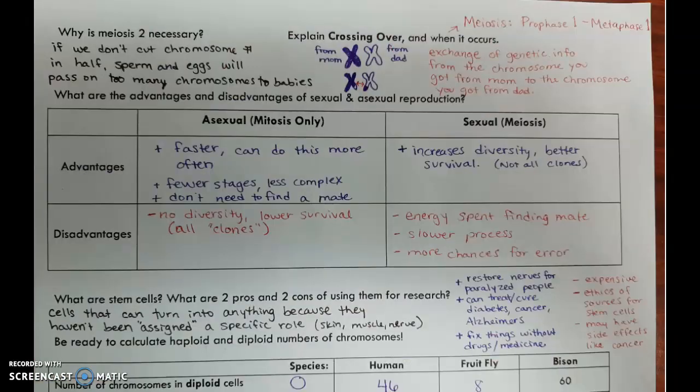Necessary because we want exactly half the genetic information coming from mom and her eggs and half the genetic information coming from dad and the sperm. So because of that, we need just 23 chromosomes for humans coming into each of those sex cells.